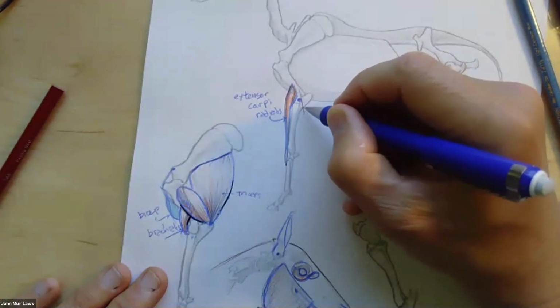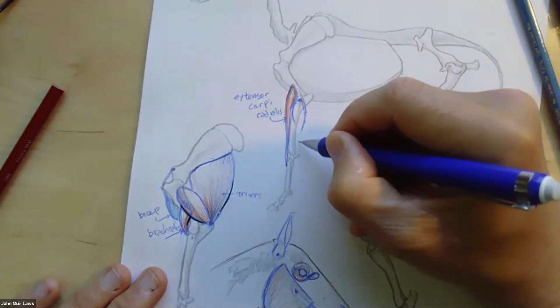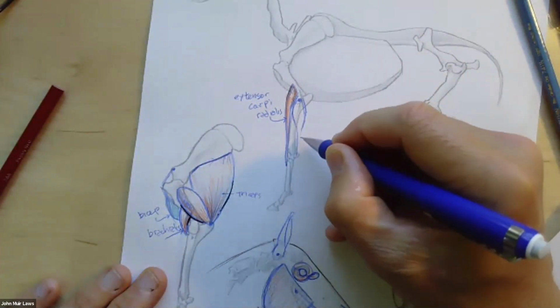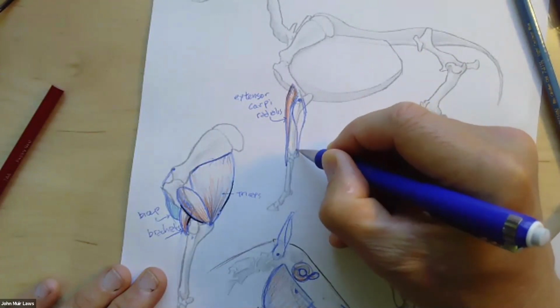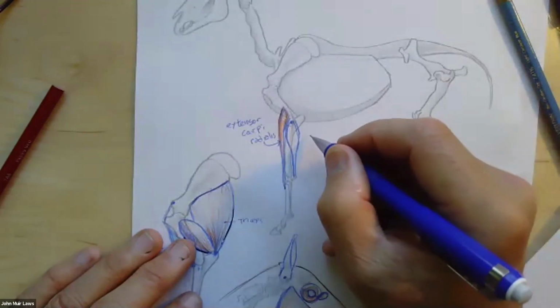And it's going to have, again, a big part up here, and it's going to go down to this little tab here, this little wrist bone. All right, that goes down to that little wrist bone right there.